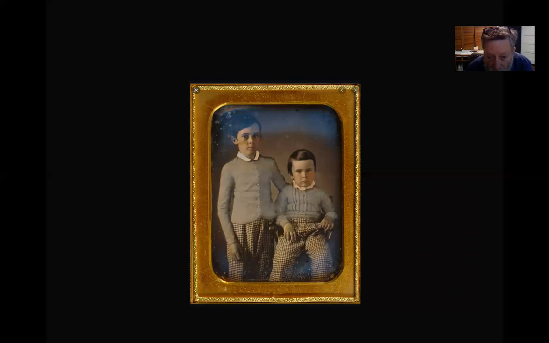Here's two children side by side. They're also a daguerreotype, hand-colored, to make their sweaters look blue, put some color in the face, a little red in the cheeks, probably hand-colored the eyes brown.